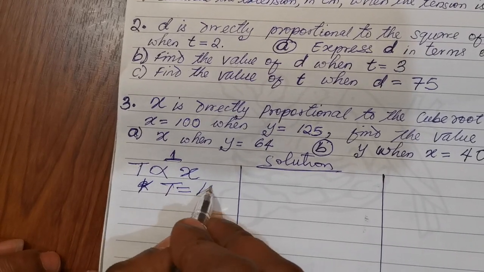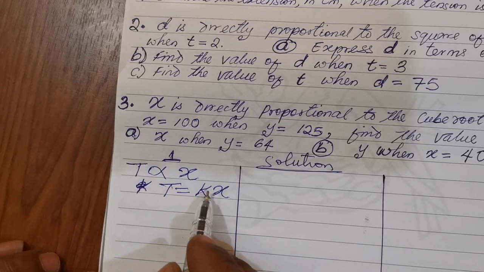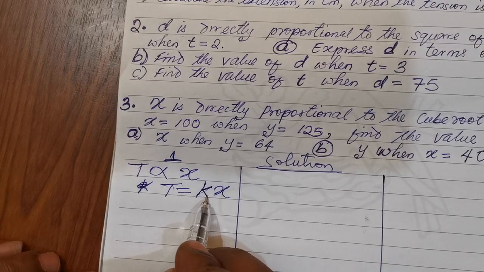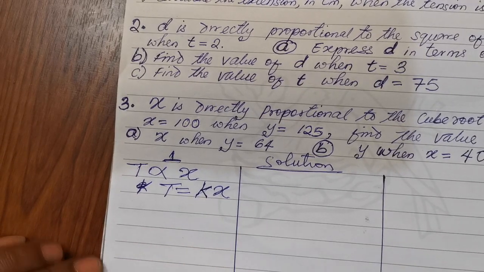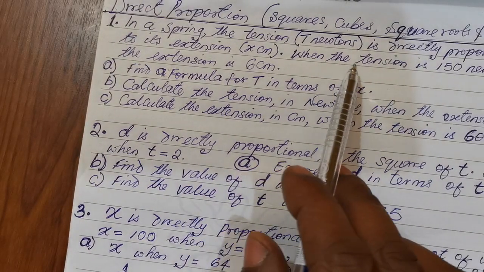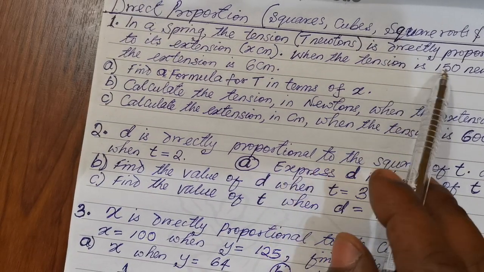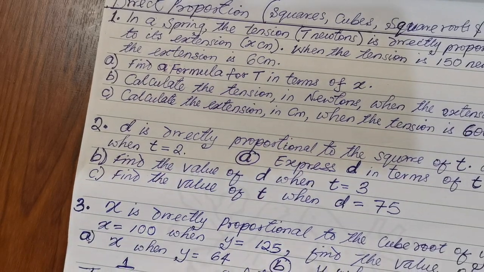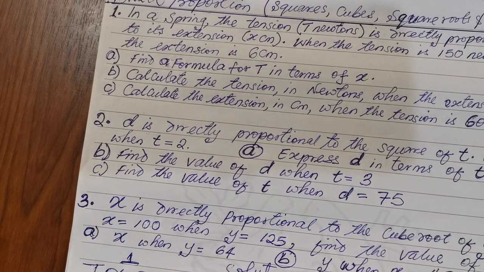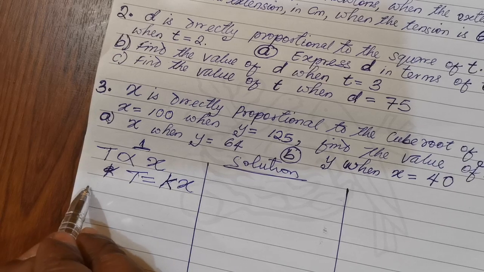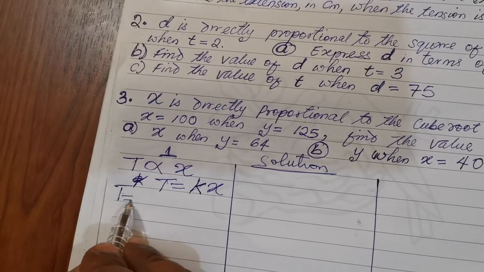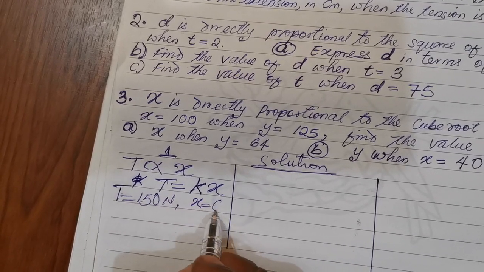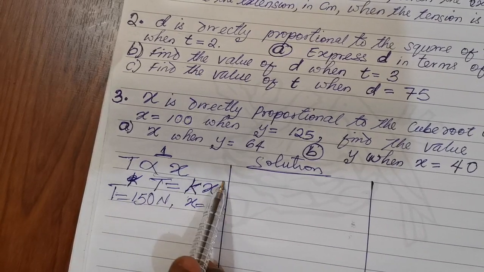T is equal to Kx, and we call this K the constant of proportionality. So looking at the question, it says that when the tension is 150 Newton, that is T, the extension is 6 cm. That is, when T is 150 Newton, extension is 6 cm. I will substitute this in this equation.